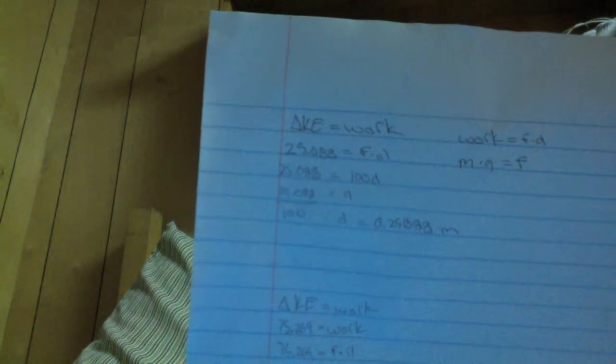Okay, because change in kinetic energy equals work, well, the change in kinetic energy for 0 to 5 was about 25.088, and that equals force times distance because it equals work, and work is force times distance. And so our force was mass times gravity, so our mass was 10 and our gravity is going to be 10, so that's 100 times d, so 100d equals 25.088.